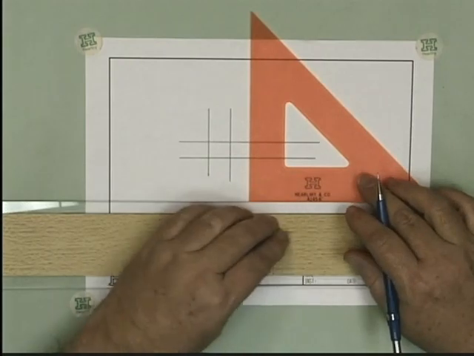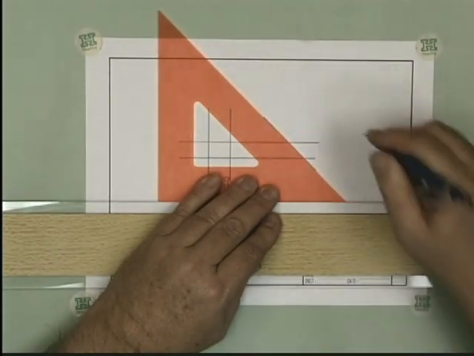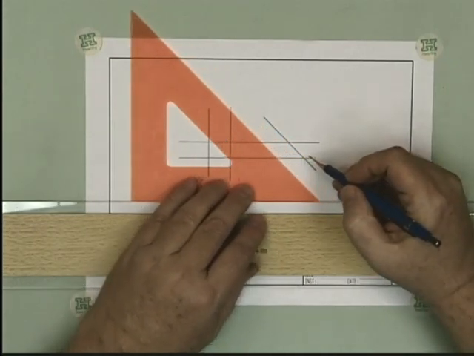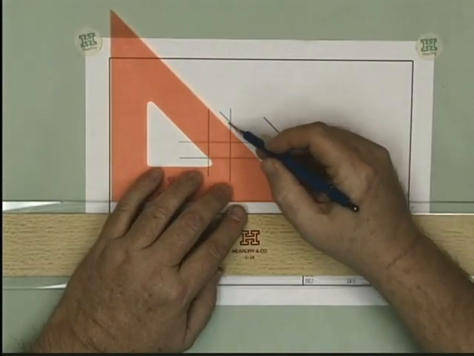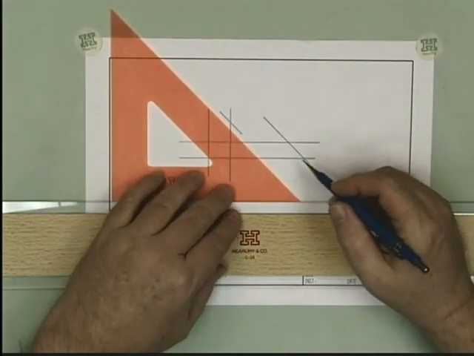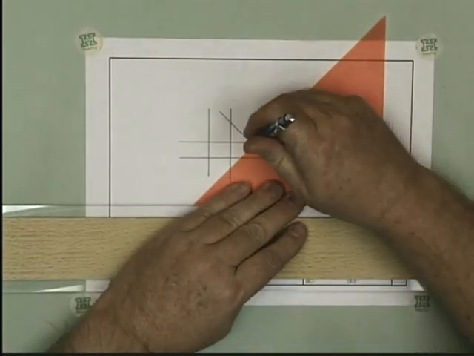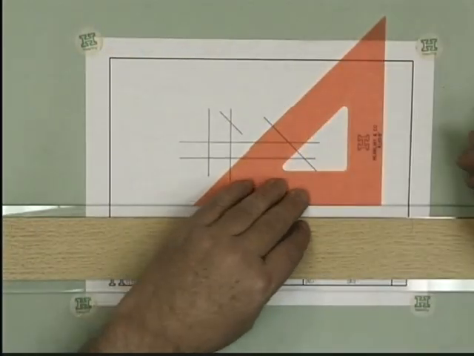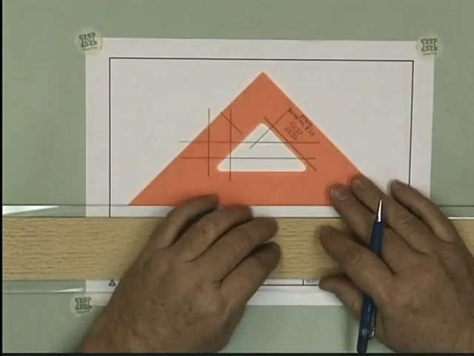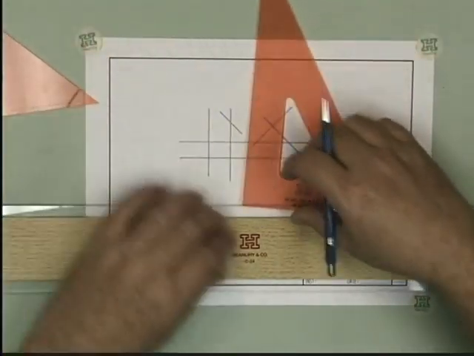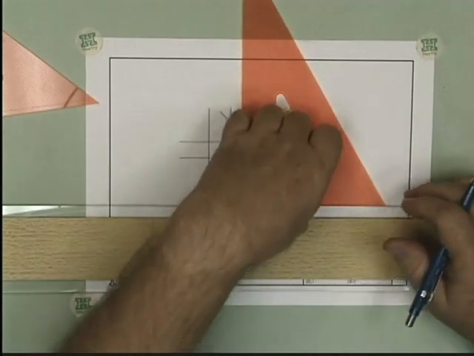Now, with the same triangle, I can draw lines that are at a 45-degree angle, and it turns out they're a 45-degree angle to either horizontal or vertical because of the nature of the 45-degree angle. I can turn this and draw 45 degrees in the other direction. Or if I have a lot of those to do, I could actually use it this way and do 45 this way, 45 that way. I can also make 90-degree angle lines or vertical lines with the 30-60 oriented either way.